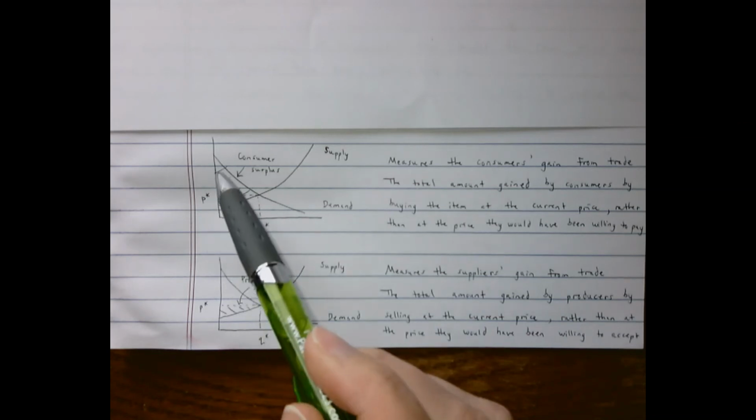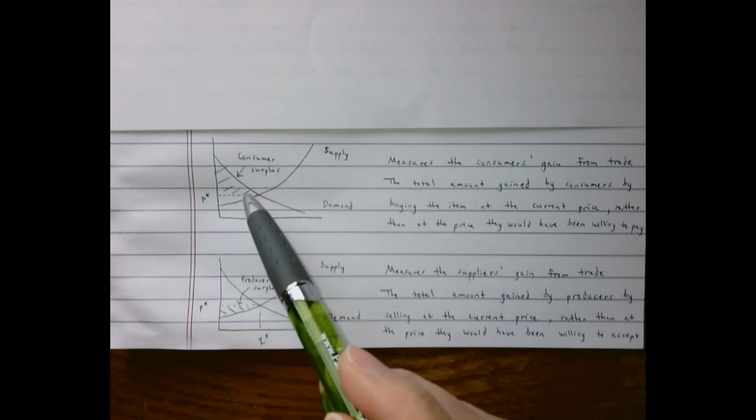Now if you look at the region trapped between the supply curve and this horizontal line at P star, we can think of this as measuring the supplier's gain from trade. It's the total amount gained by producers by selling at the current price rather than at the price they would have been willing to accept. So we'll call the area of this region the consumer surplus, and the area of this region the producer surplus.